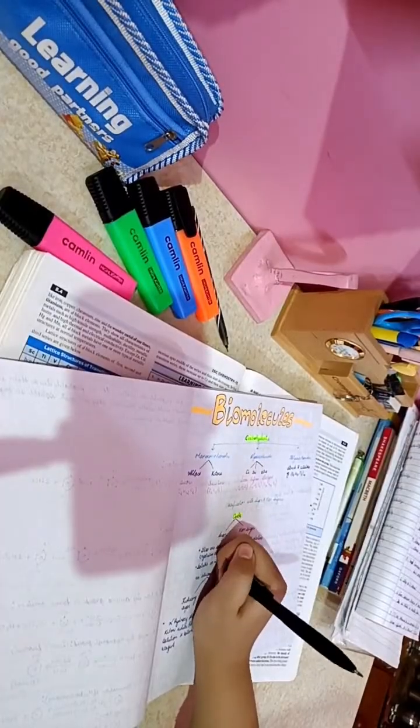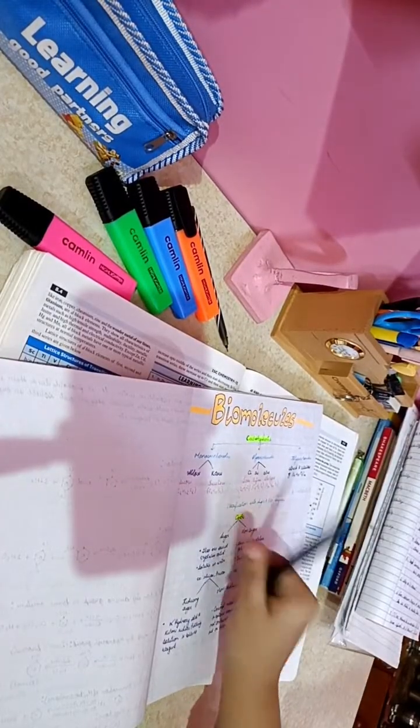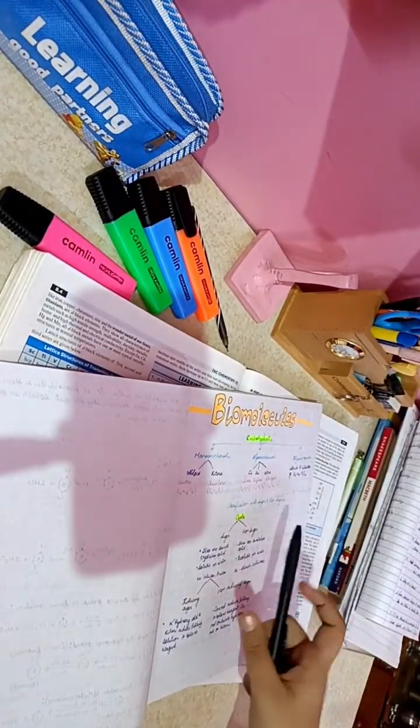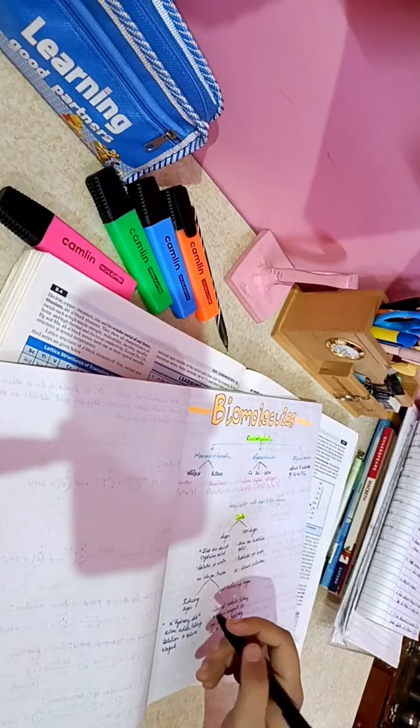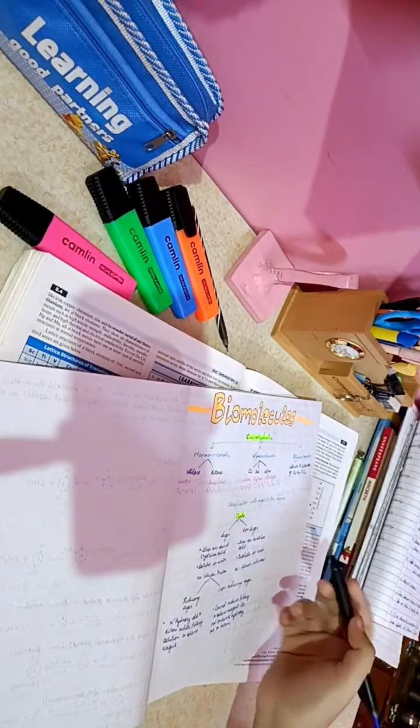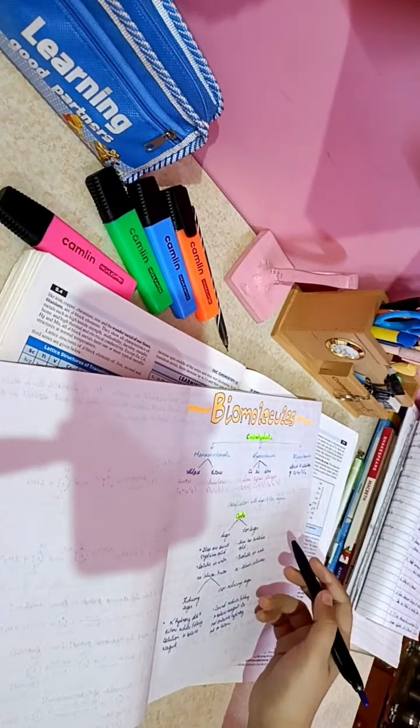Oligosaccharide is of three types: di-, tri-, and tetra-. Examples are sucrose, raffinose, and stachyose. And under polysaccharide, it is again of two types: starch and cellulose.